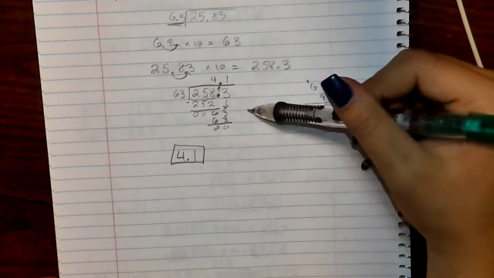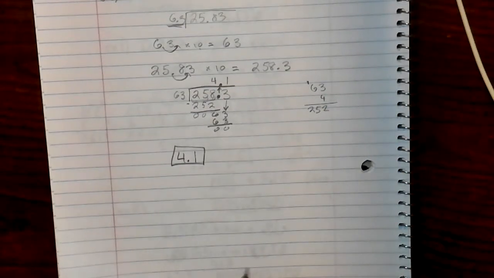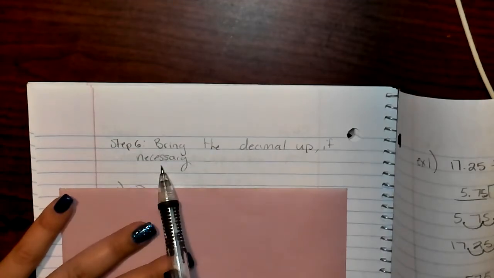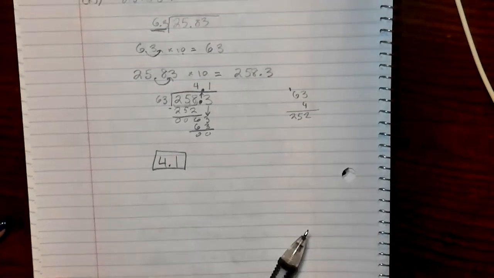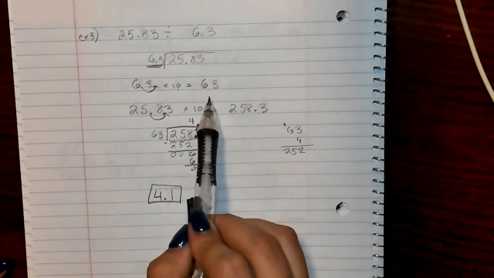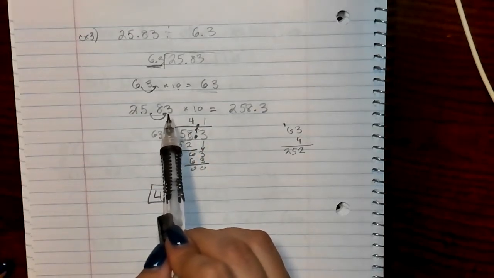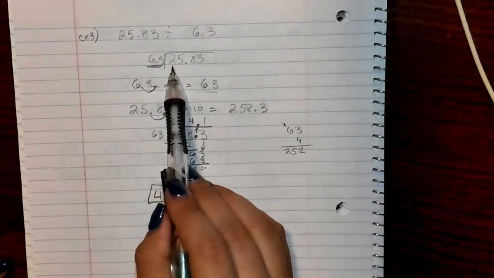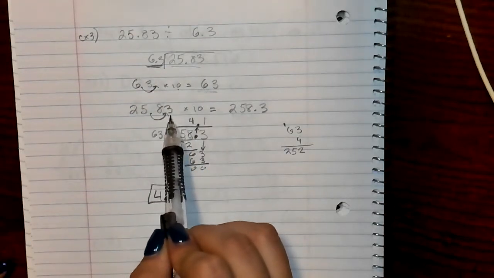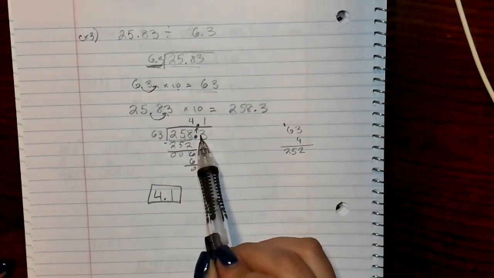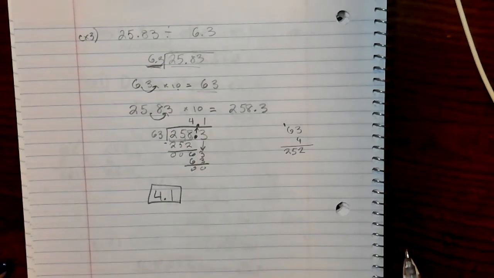So this is what step 6 is, because if we go back and look at step 6, it was to bring the decimal up if necessary. So that's what's here. We needed to bring the decimal up because when we changed our divisor to a whole number, it became 63, and we changed our dividend. It doesn't matter if the dividend is a whole number. It just matters that whatever you do to the divisor, you do to the dividend. So we had to move this over once. And we still had a decimal in our dividend, which means you divide like you normally would, bring your decimal up. And that is it for today.